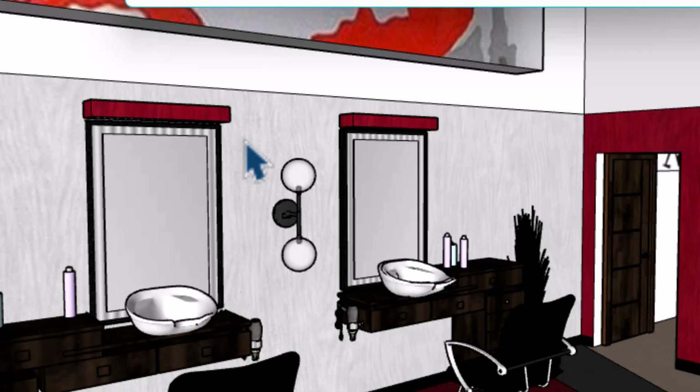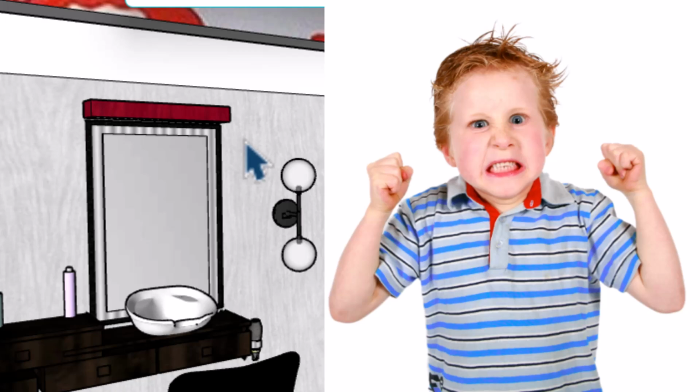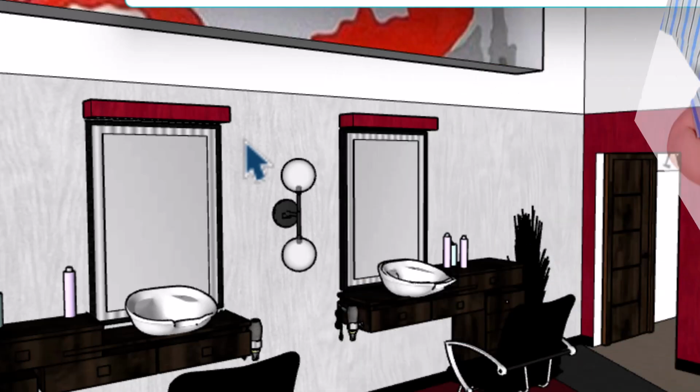So I actually downloaded this from the 3D Warehouse and I had to repaint this fixture with a transparent glass material because originally it was not transparent and I couldn't get the light to shine through. Let me tell you how frustrated I got. So once I did that, then it started working great.